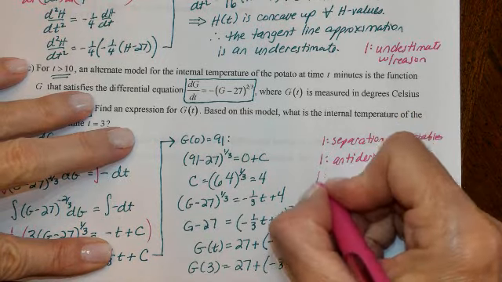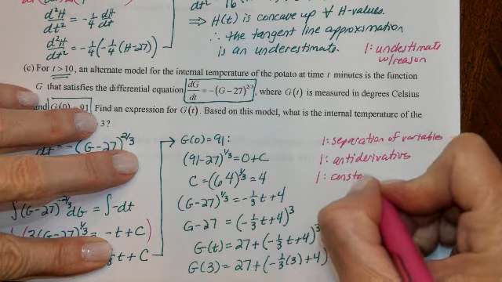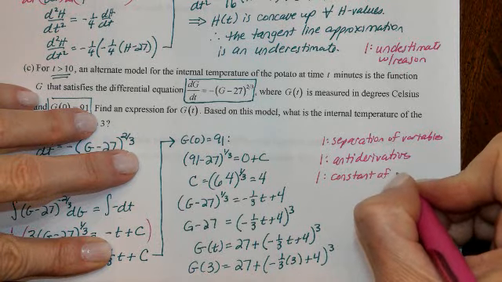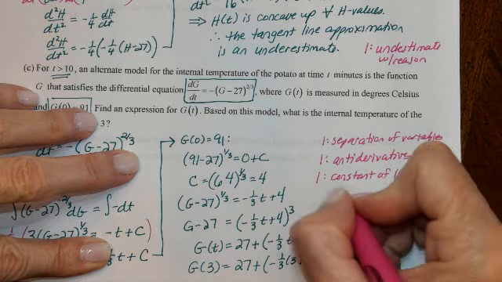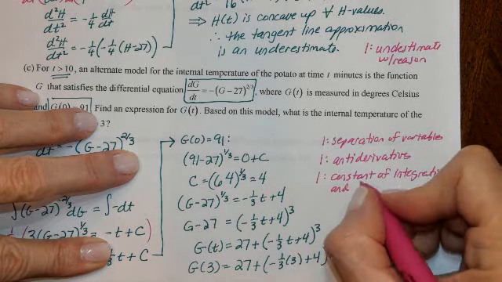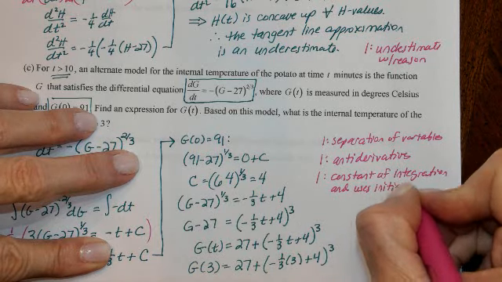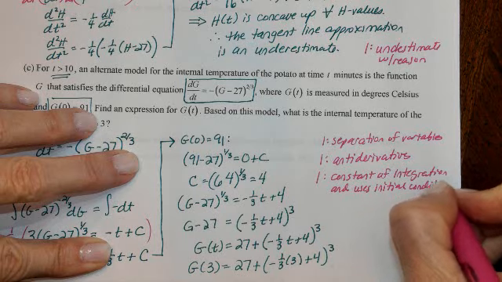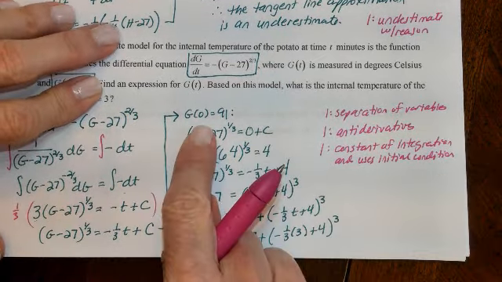Okay. 1 point for, here's what they wrote, constant of integration. That's your plus C. And uses initial condition. Okay. Which we did. We used that initial condition.